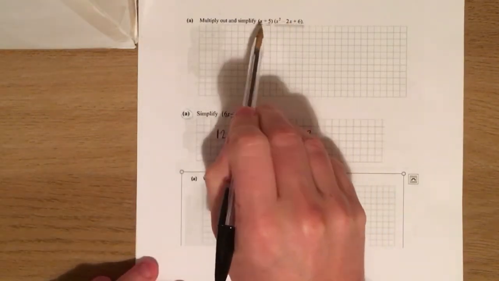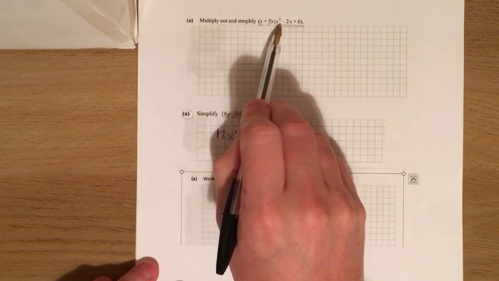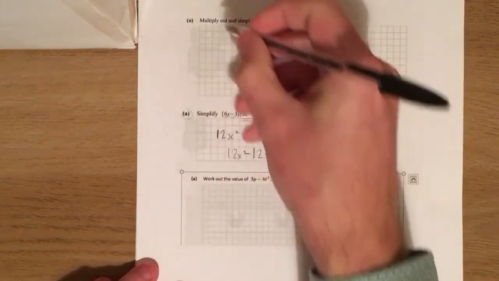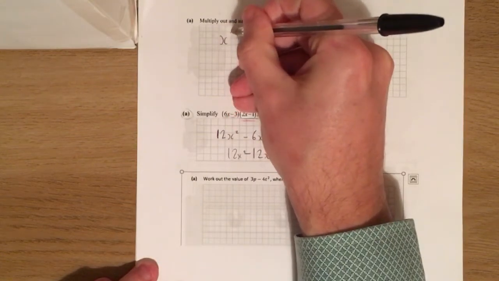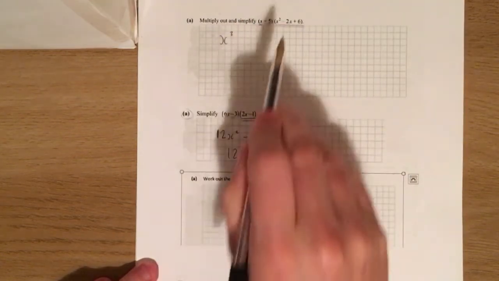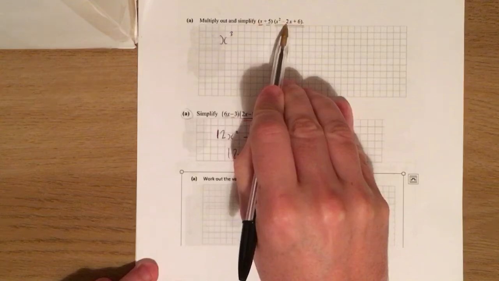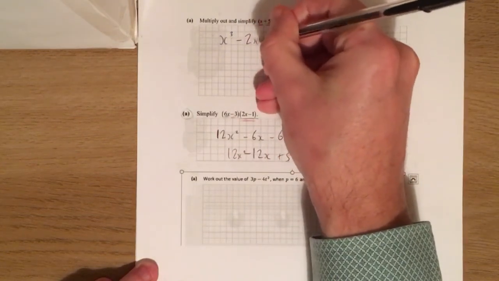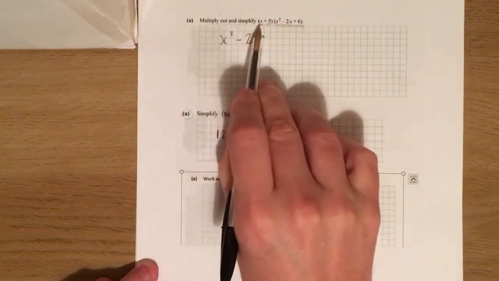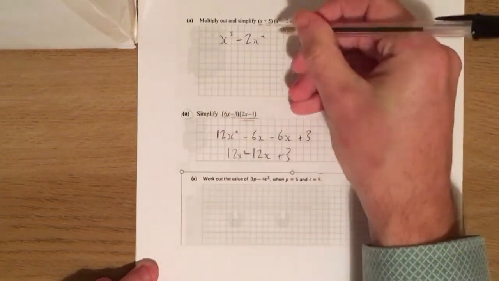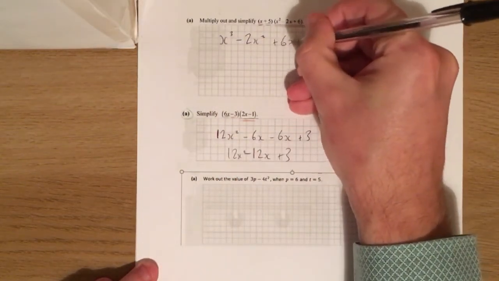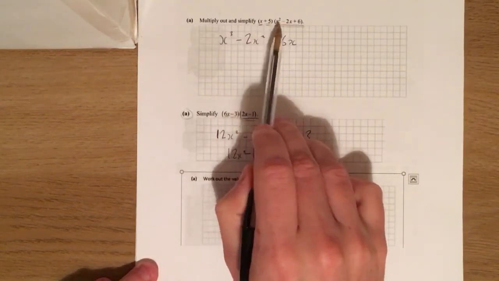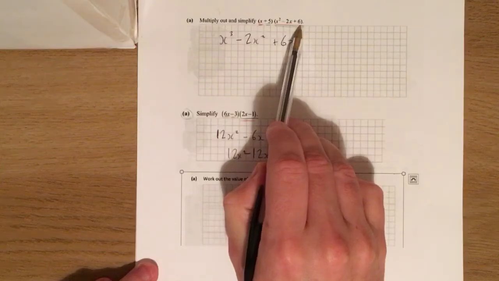Okay, so we're going to do x by x squared. So x to the power of 1 multiplied by x to the power of 2 is x to the power of 3. x multiplied by minus 2x then is minus 2x squared. x multiplied by 6 is 6x. All right, so that's the first term here by all 3 things in the second bracket.